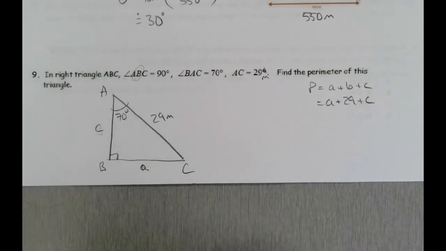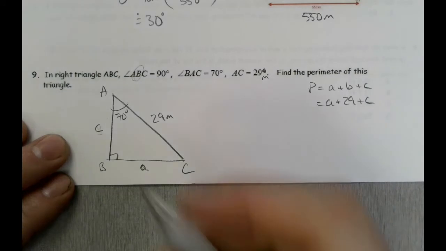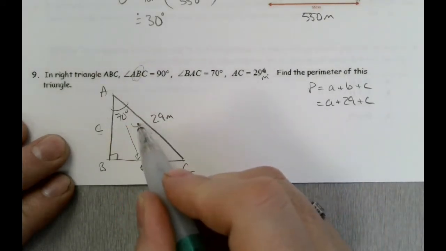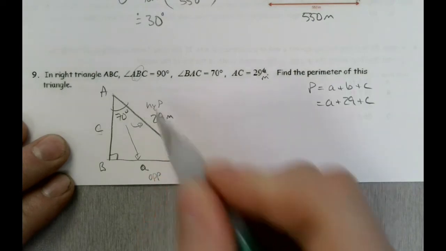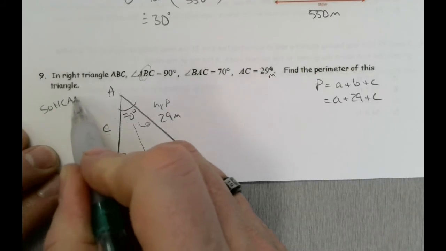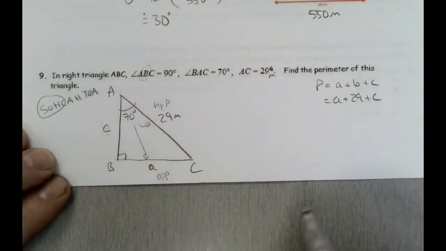So let's talk about A first. 70 degrees is clearly the reference angle. I need the opposite side. I've got the hypotenuse. So then I think over here, SOHCAHTOA. Opposite and hypotenuse, that's my sine.